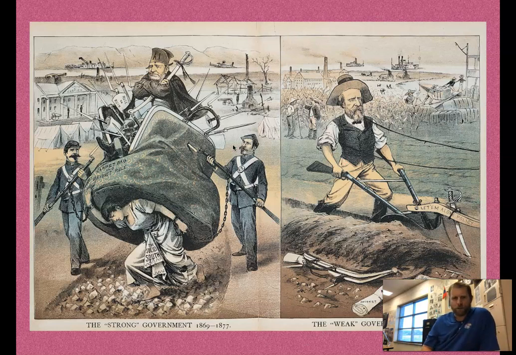You have a political cartoon here which shows the strong government, the carpetbaggers, the Northerners, the corrupt officials being carried on the back of the Old South, the Lady Liberty, escorted by federal troops. And then you have the weak government, as it's in quotes, and then the Southern man is back to taking care of their own things and plowing up all those old social ills.